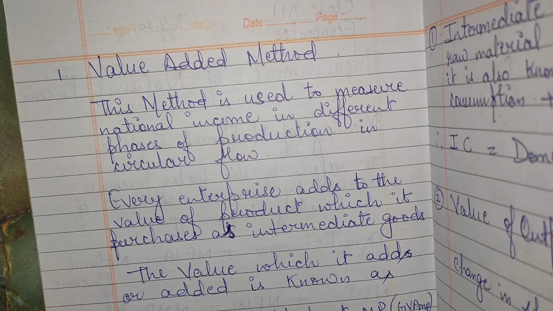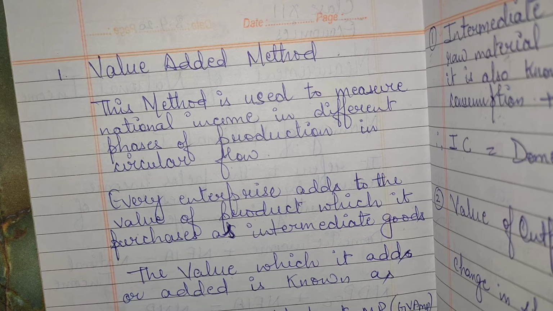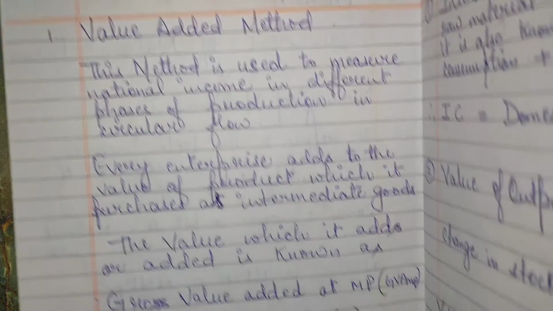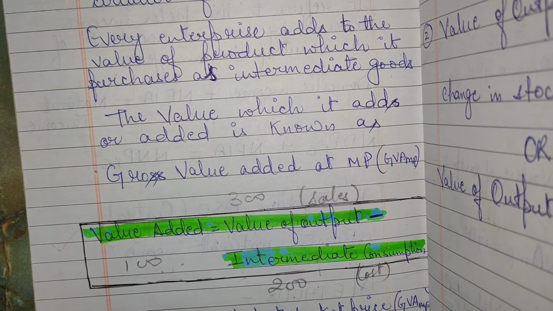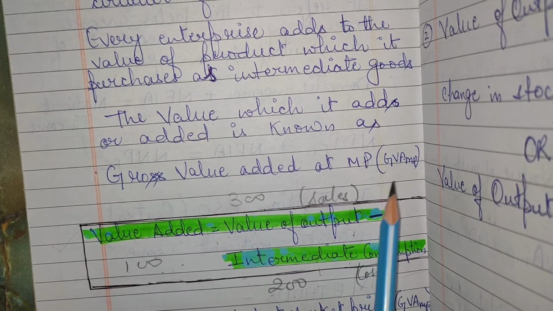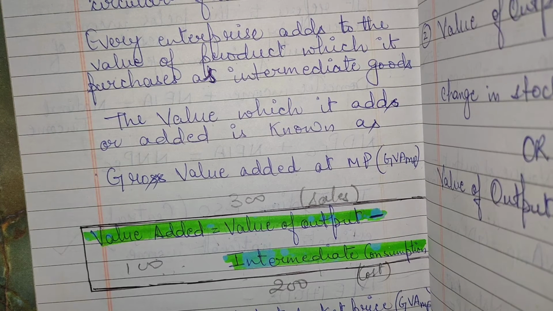So I hope you know the meaning of intermediate goods. Intermediate goods are those goods which can be used further for production, and final goods which are directly used by the consumers. The value which it adds or added is known as gross value added at MP, that is market price, and in short it is called as GVAMP, that is gross value added at market price.